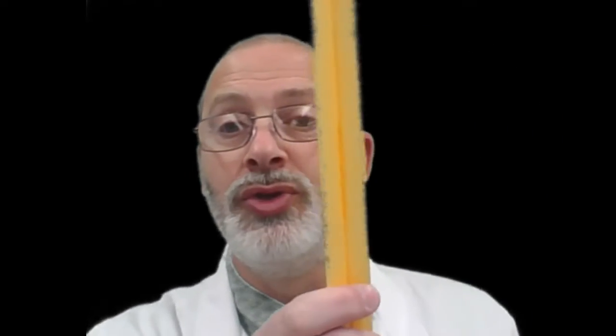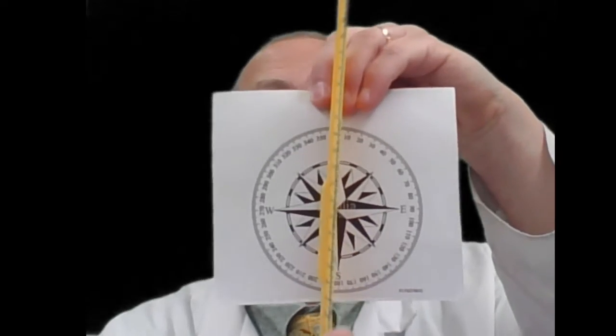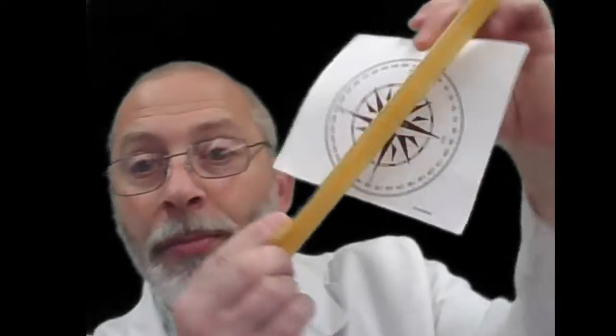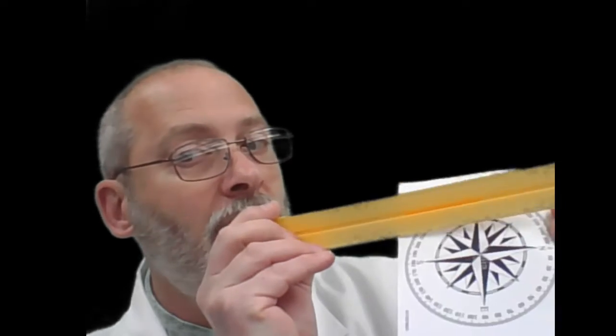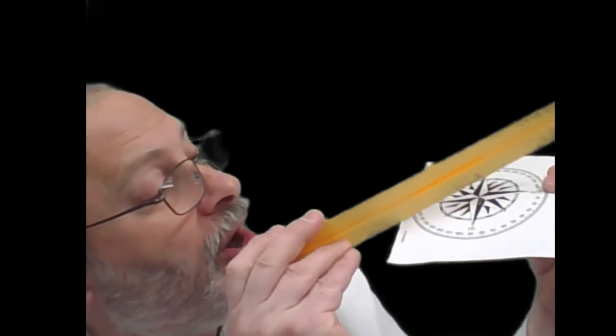You can use the clinometer, or you could also use the ruler over your compass rose. In fact, this might even be easier. Use your ruler over your compass rose to position yourself so that you are looking at the star.